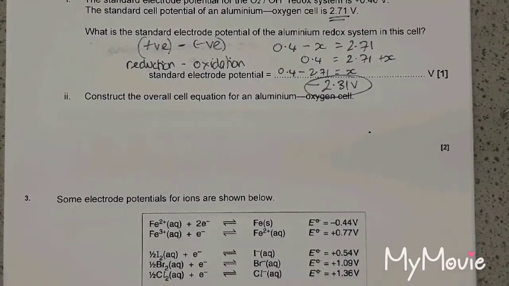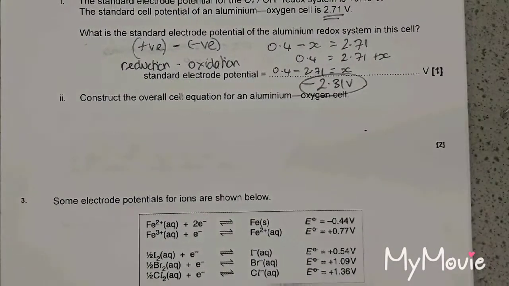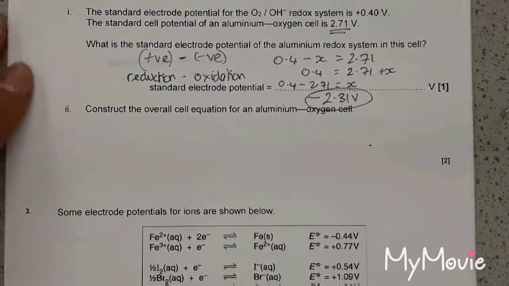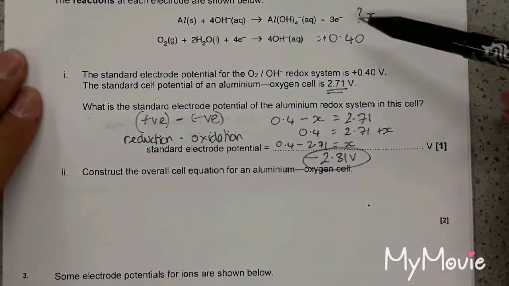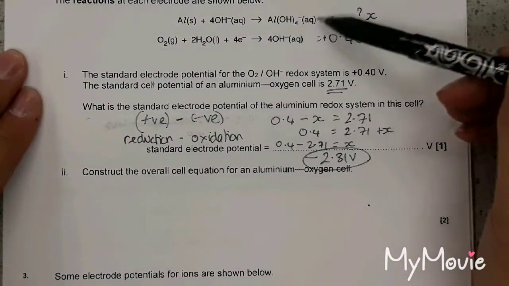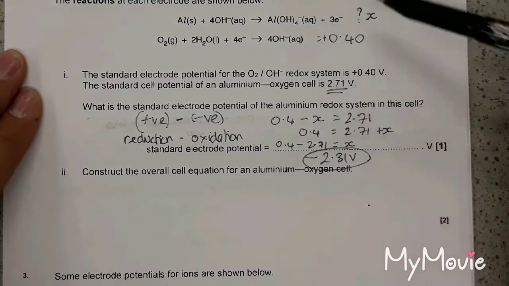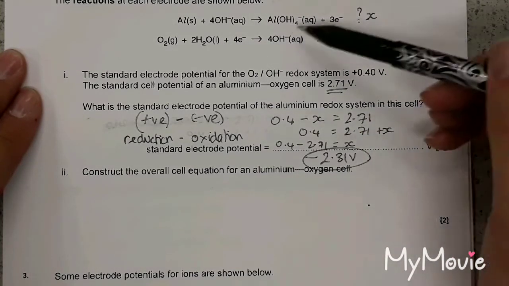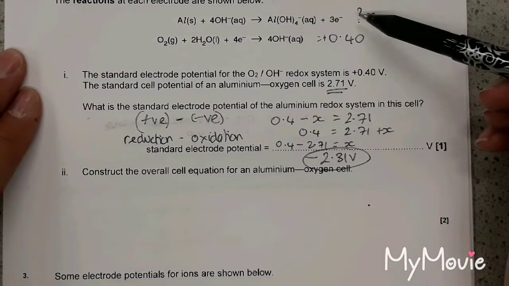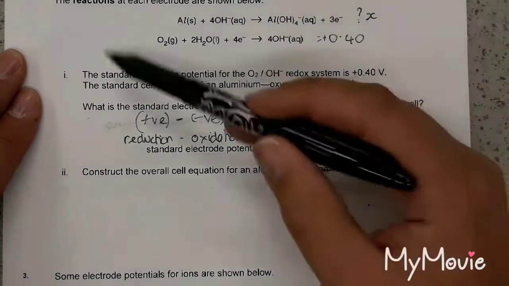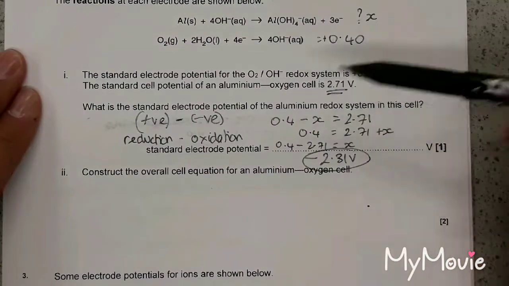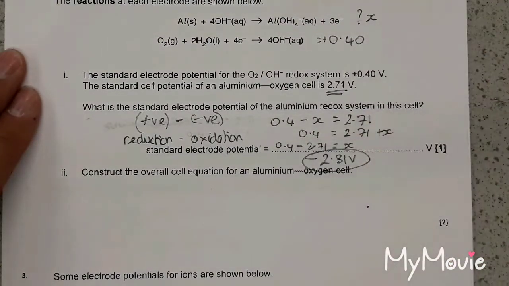And part 2, construct the overall cell equation for the aluminium oxygen cell. So in this case, you've got the two half equations already written in terms of oxidation and reduction. So it's just a simple combination of the two. You've got to make sure you equalize your electrons out, so cross multiply the number of electrons to make them the same to balance the charges, and then it's everything on the left and then everything on the right. Cancel down what appears on both sides.